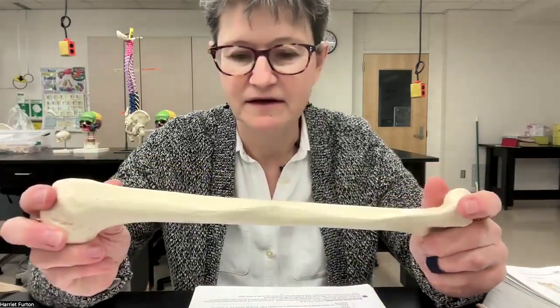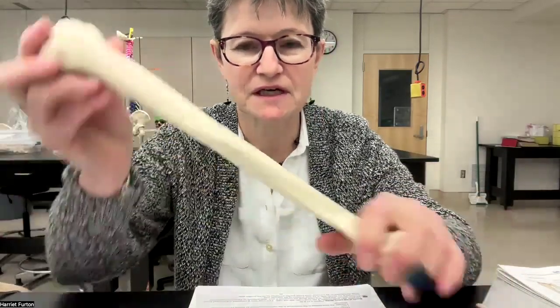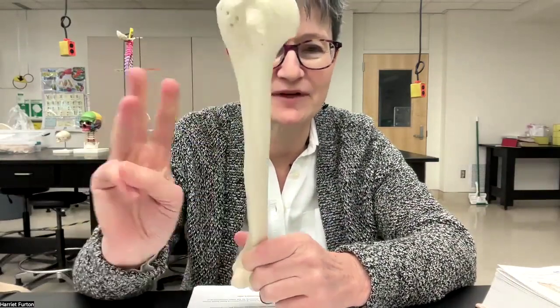Just bear with me when we go through the humerus. The humerus: first you have to identify whether it's a left or right. And for that, you need 3 landmarks to know.